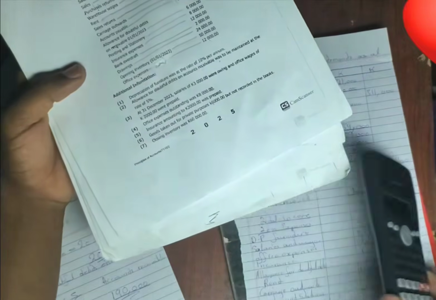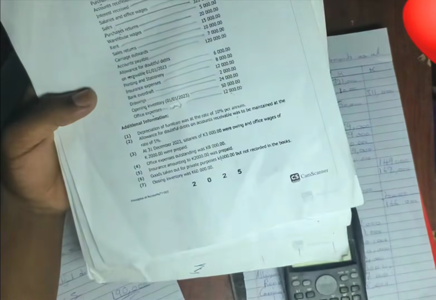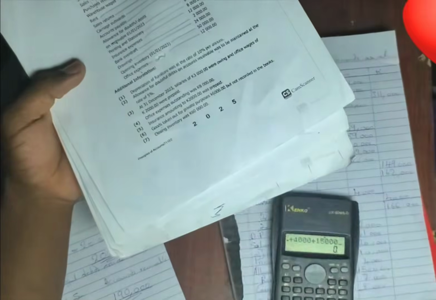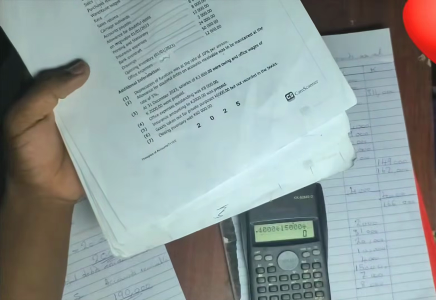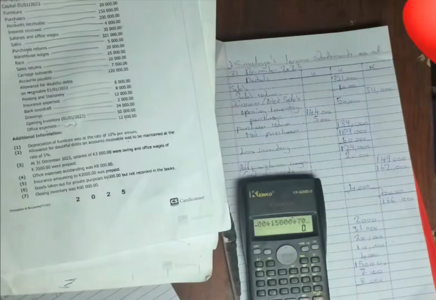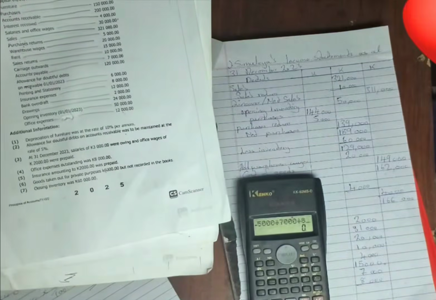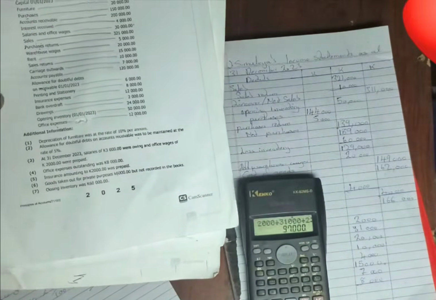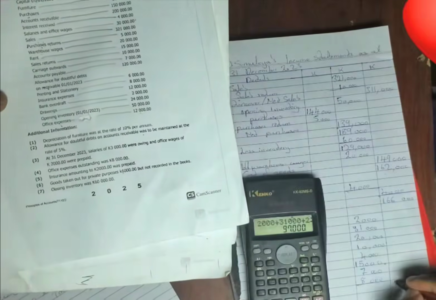Is it 15? This is carriage outwards. How much is our carriage? 15,000, yes, plus 7,000 plus 8,000, which is going to give us a total of 97,000.